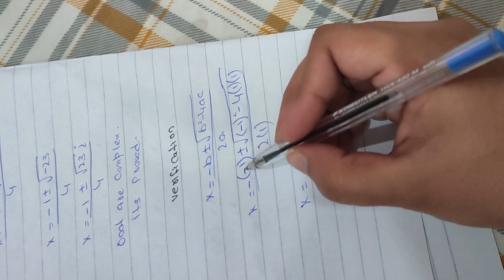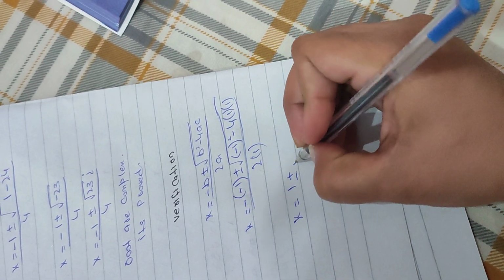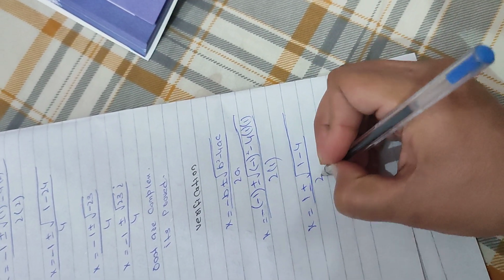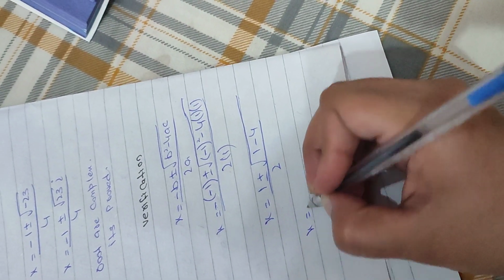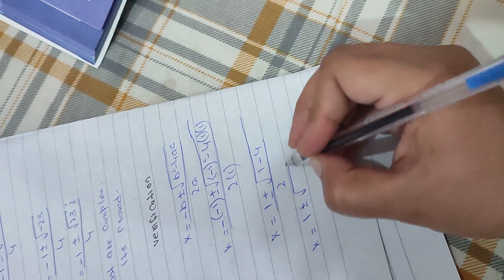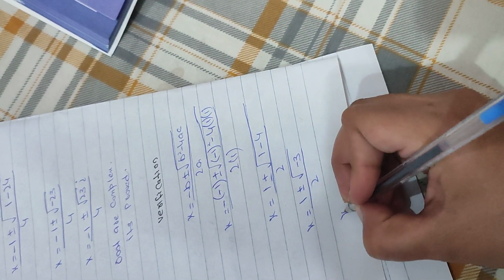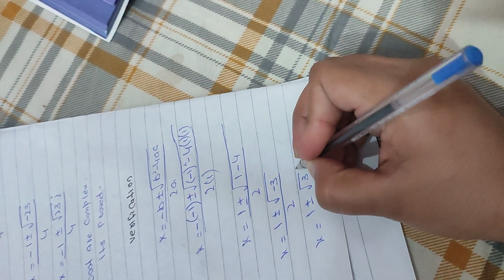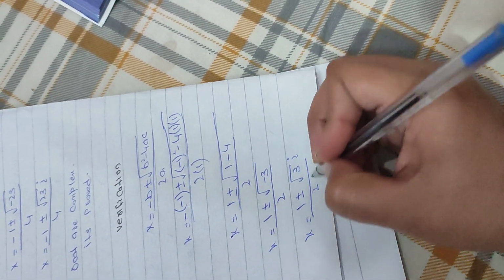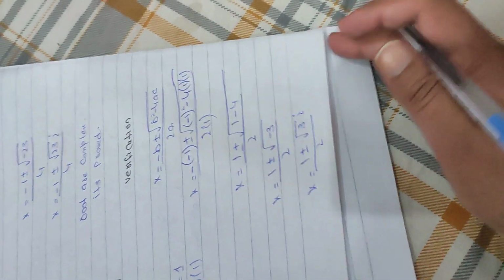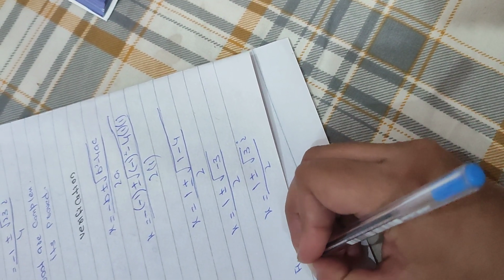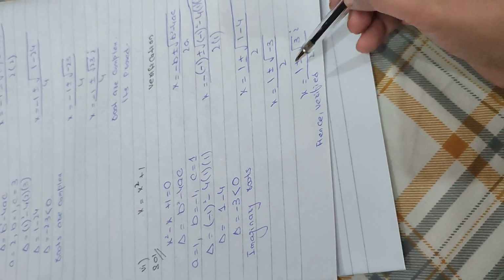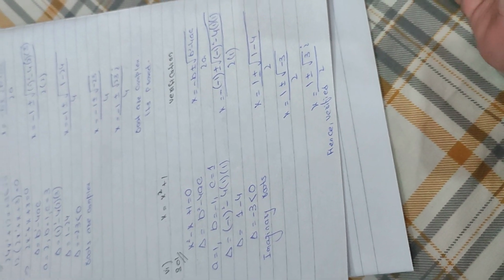Now you can see minus minus will be plus 1 plus minus square root of 1 square minus 4 1s are 4 upon 2. 1 plus minus square root of minus 3 upon 2. We don't write minus sign inside the root, so it will be an imaginary number when you write iota instead of minus, upon 2. Because of iota, you can say this root is imaginary root. Hence verified. You have verified that the roots are imaginary roots because of iota.